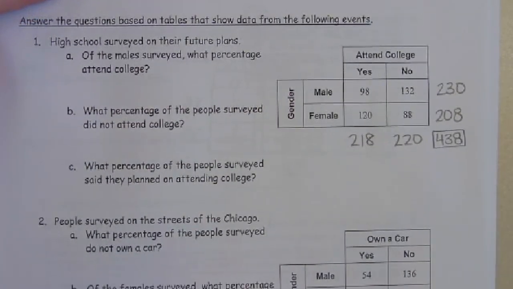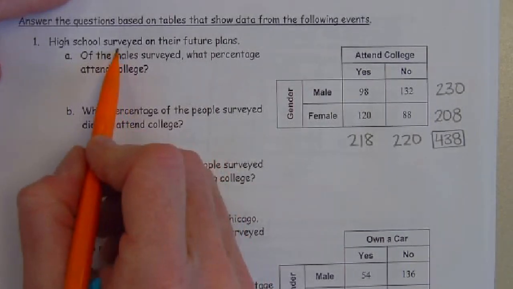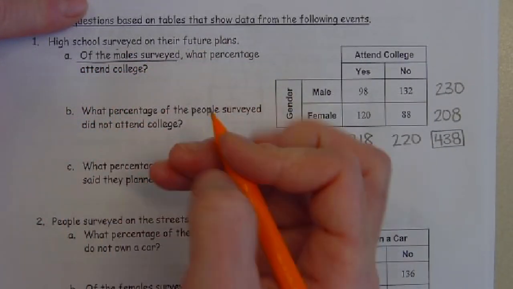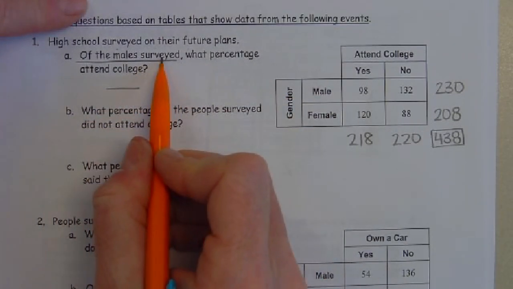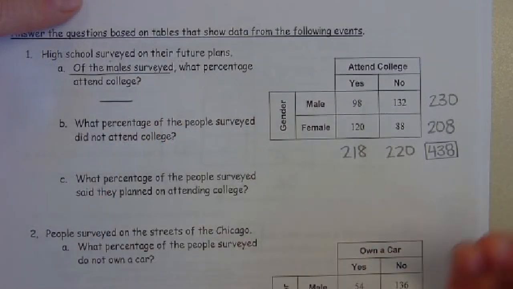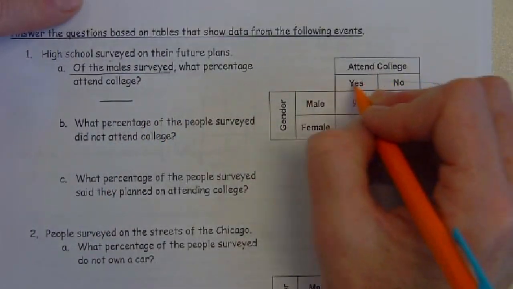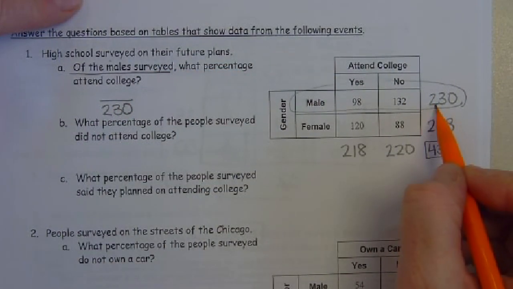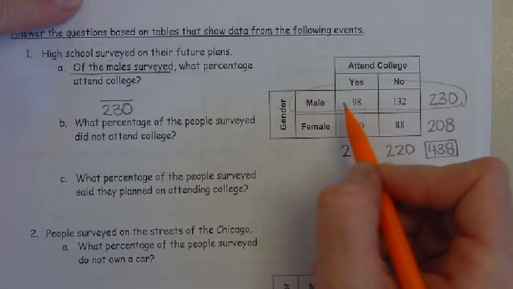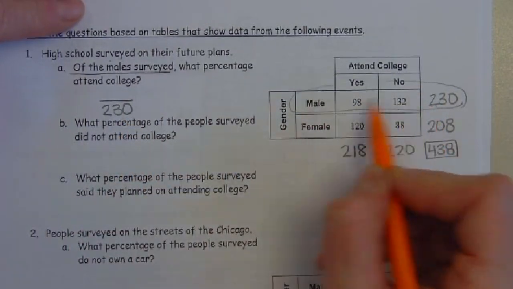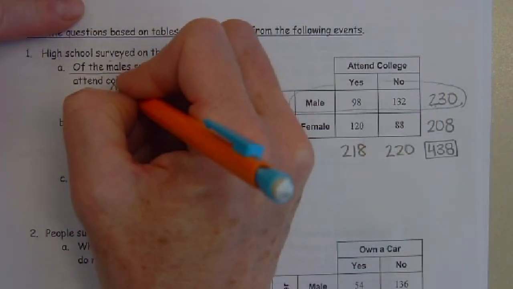All right, here's how you do the questions. We are talking about high school students surveyed about their future plans. Of the males surveyed, the number of people they are talking about in the problem goes on the bottom. So of the males surveyed, here's my total males. So of the 230 males surveyed, how many of them attended college? So I find my total males, put that on the bottom, and I find the number that attended college, I put that on the top.